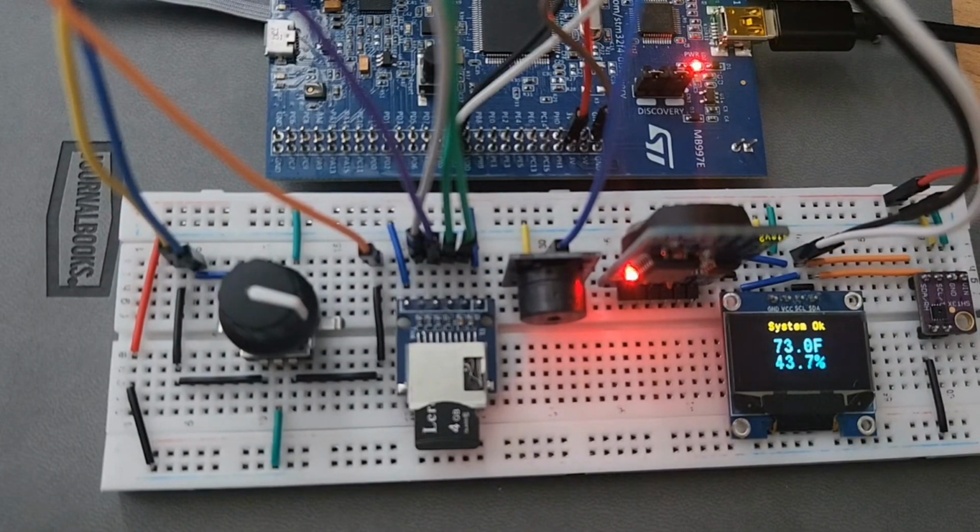The alarm continued briefly once 73.0 degrees was displayed because the displayed value is rounded, while the alert system uses the full sensor reading internally.